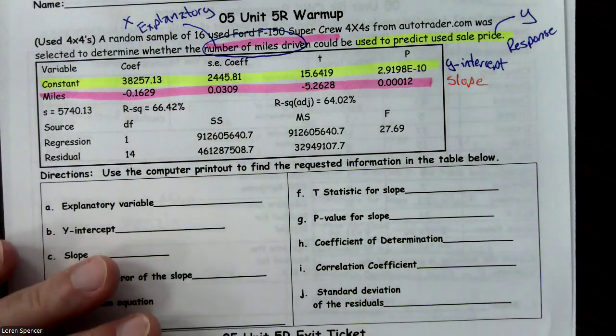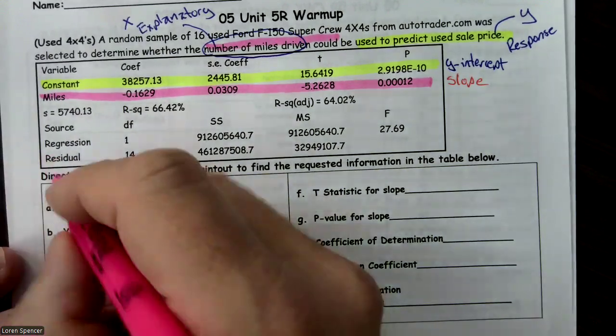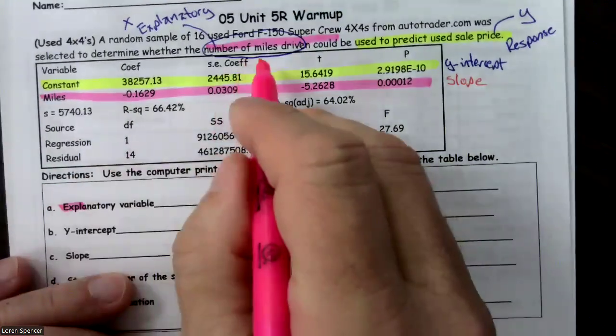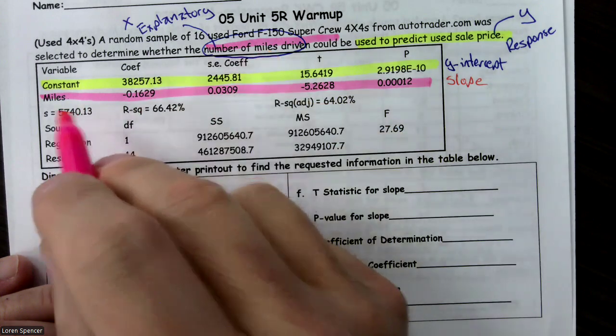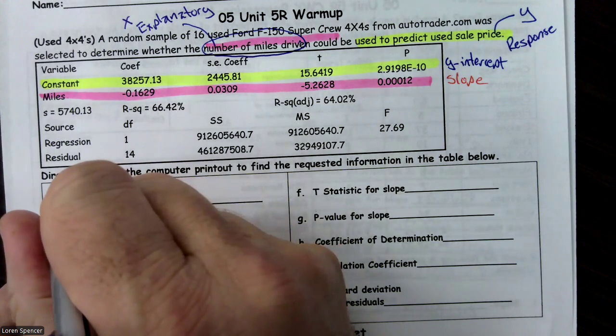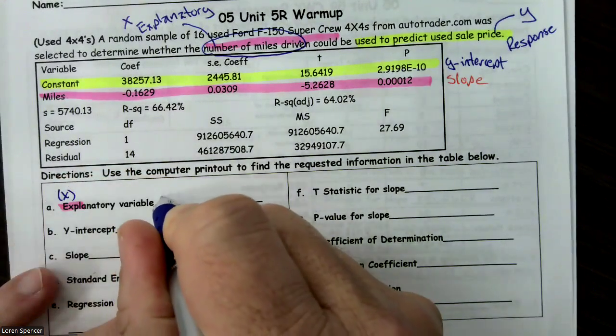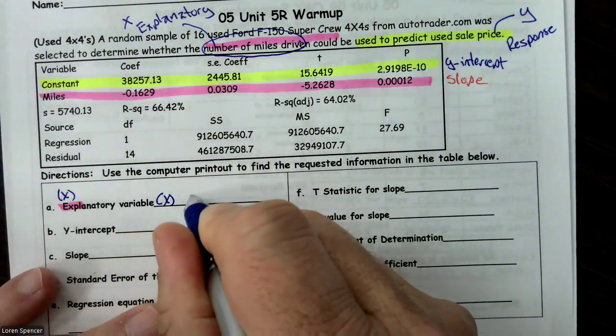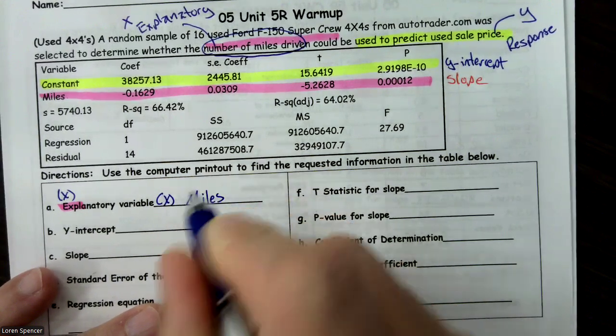Our first question is asking about the explanatory variable. We identified it up here as miles, but it's actually given to us here. And remember, explanatory is just like saying our X. So this is our X variable, which happens to be miles.